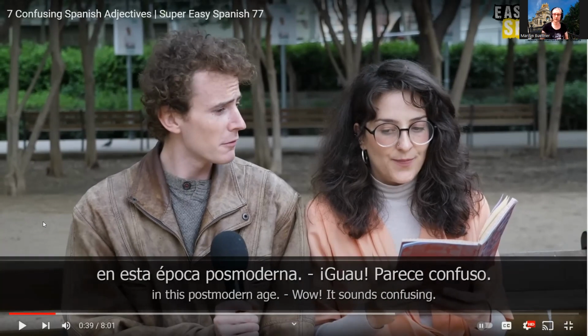Wow, parece confuso. Seems confusing. Okay? Confuso. Not how anybody feels, but meaning that thing is complex and hard to understand. Parece confuso. Es confuso. Confusing. Meaning the core of whatever that item is, that little booklet she's reading, is a very complex and hard to understand thing. Es confuso. Parece just means it seems, or it looks like. Yeah, it looks like a confusing thing.